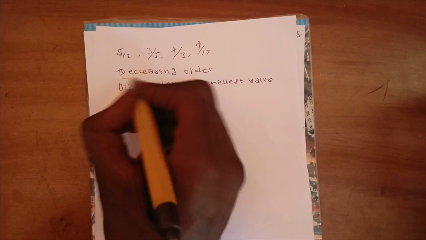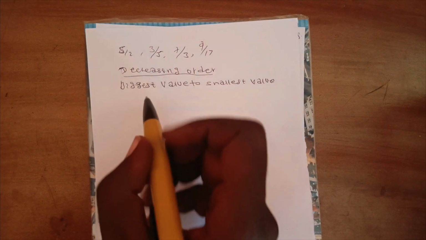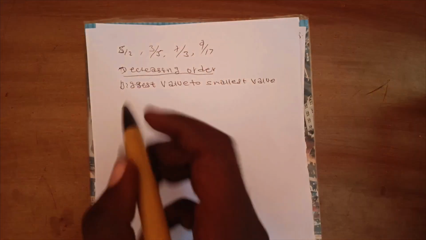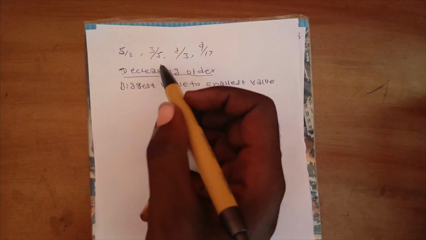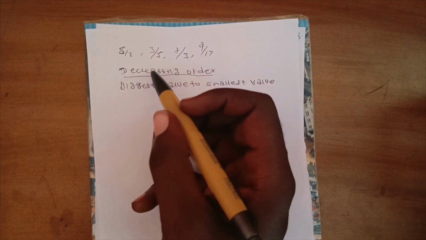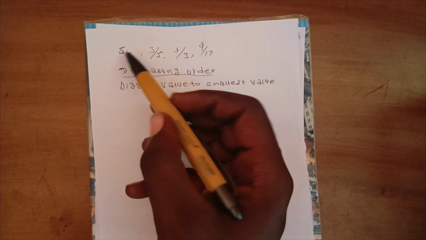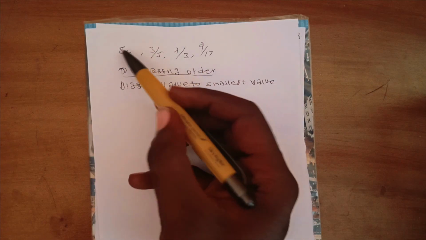So this is decreasing order. Now when we arrange in decreasing order, how can we know which is the smallest? So now we look at their numerators and their denominators.